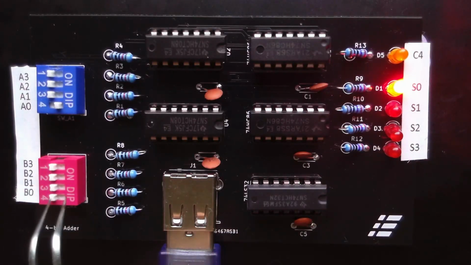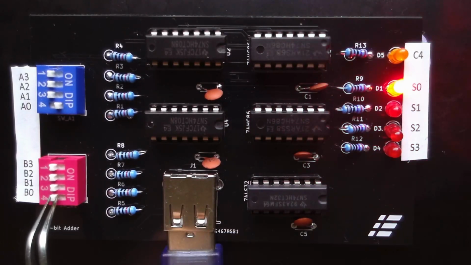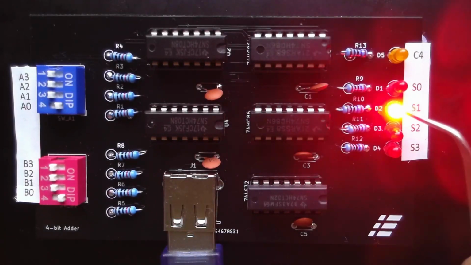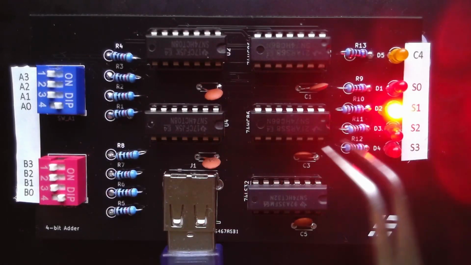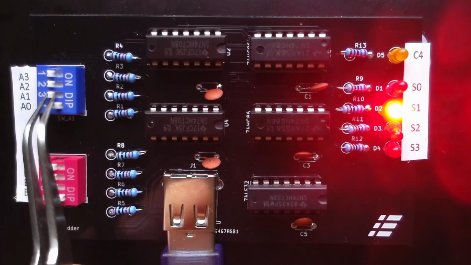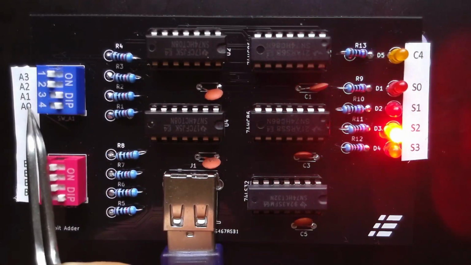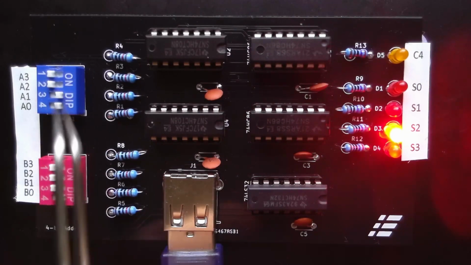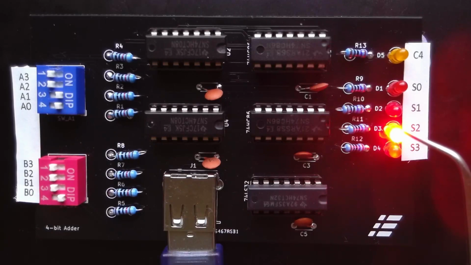All right, let's add another one. So if I move this guy up, then we have 2. So 1 plus 1 is 2. Looking good so far. Let's do a 3. So this is 1 plus 2, it's 3, so we have 3 plus 1, and we have our 4's place lit up, so that's looking good as well.